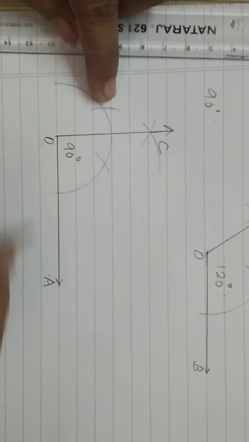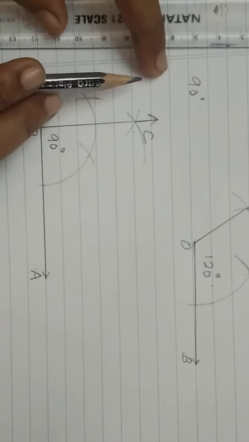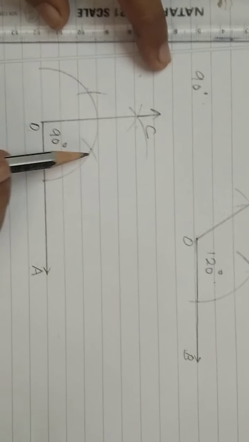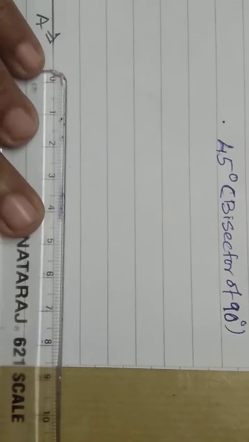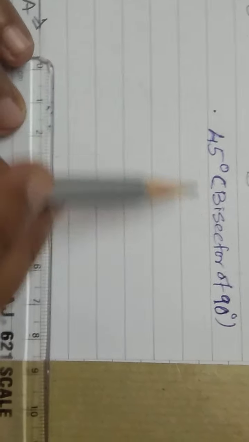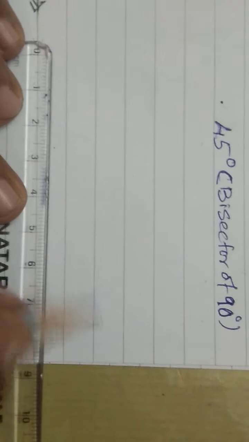AOC or COA. Okay. If you want to draw 90, we have to start from 60. First 60, then 120. From 60 and 120 you have to draw 90. That is the process. Now you have to draw 45 degrees. 45 degrees means half of 90. That is the bisector of 90. That means first we have to draw 90 and take the bisector of it.